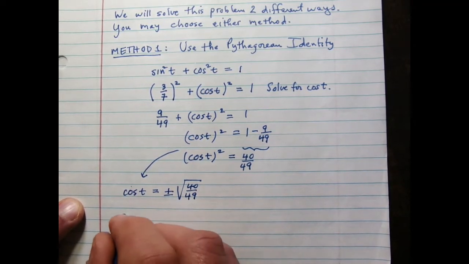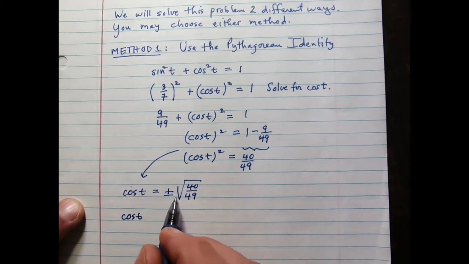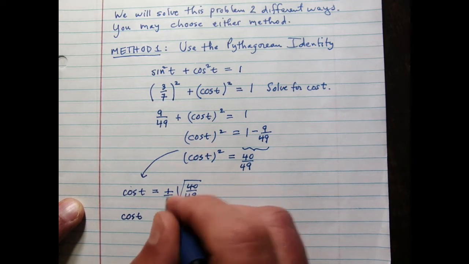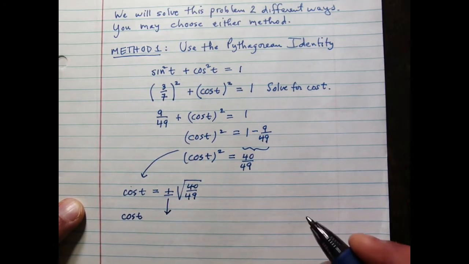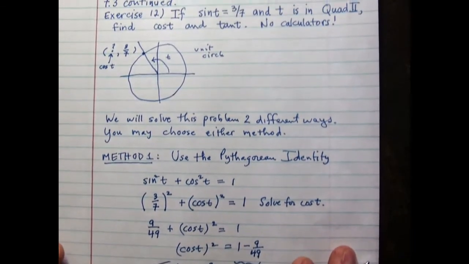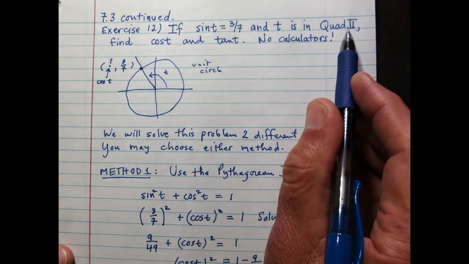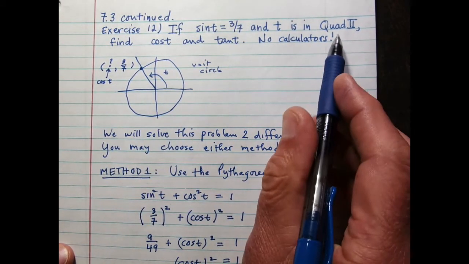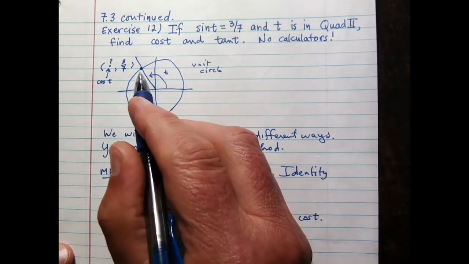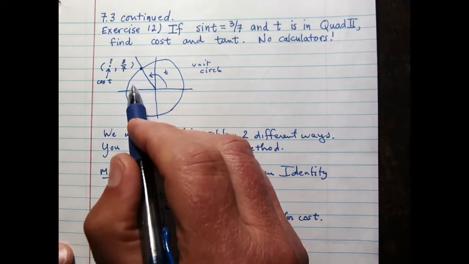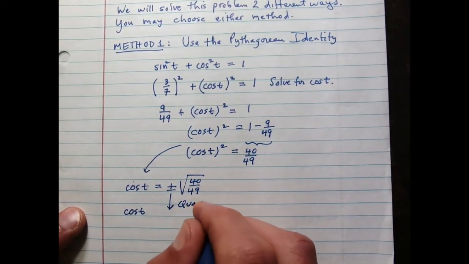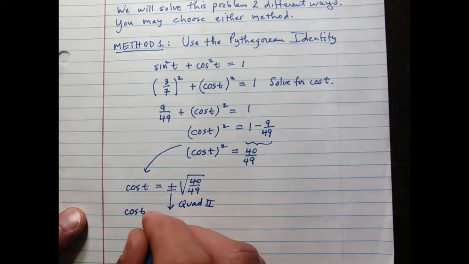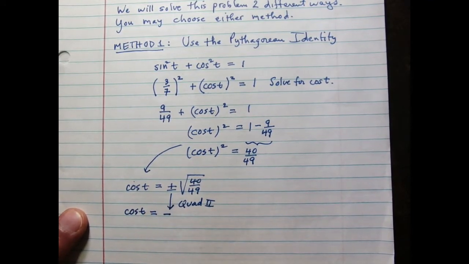And now, the Pythagorean identity is always going to give us a plus or minus sign. So this formula in itself doesn't tell us whether to choose a plus or minus. But if we are given additional information about an angle, such as the fact that we're in quadrant 2, okay, then we know in quadrant 2 x-coordinates are negative. We know the cosine is negative. So for this problem, we know we have to use a minus sign.